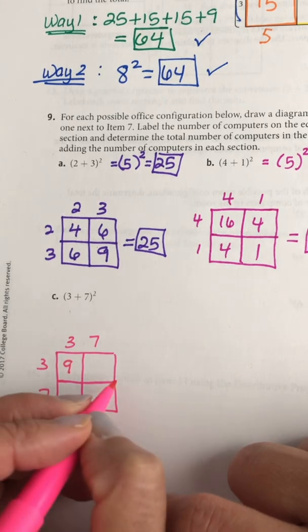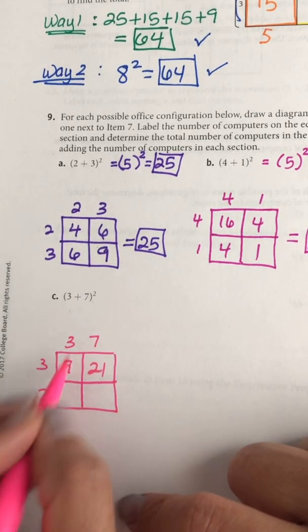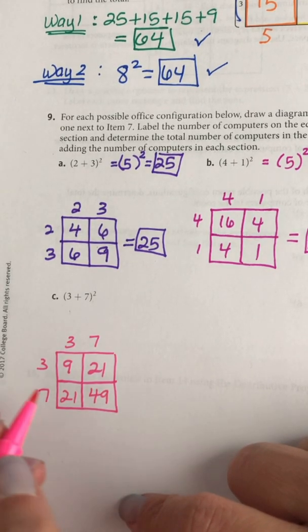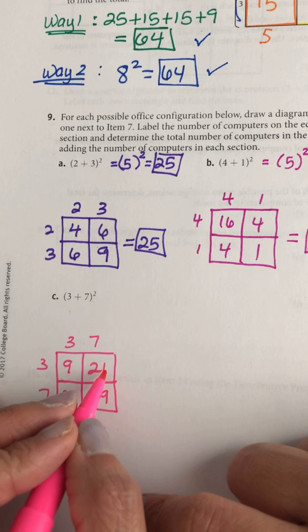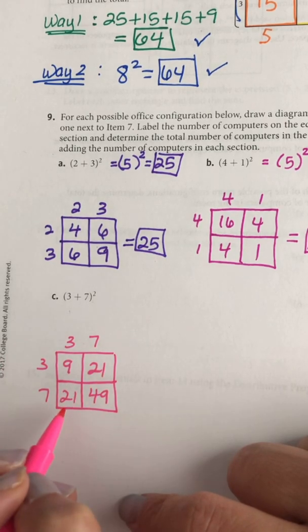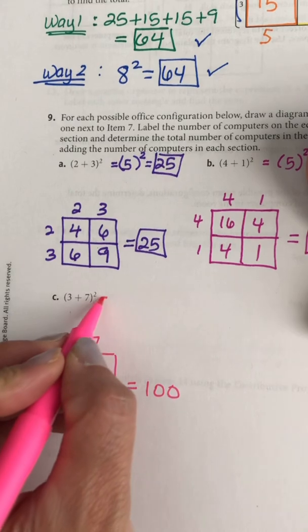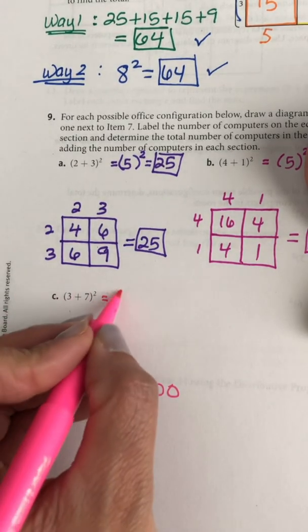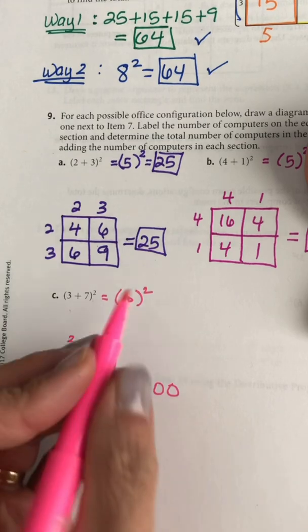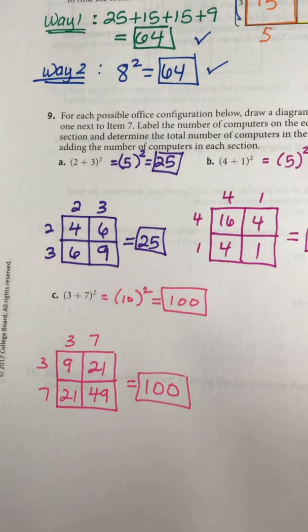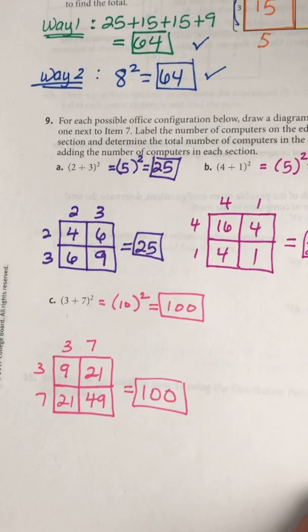3 times 3 is 9. 7 times 3 is 21. 3 times 7 is 21. 7 times 7 is 49. Let's see, 49 plus 21 is 70. 70 plus 21 is 91. 91 plus 9 is 100. And then using order of operations, 3 plus 7 is 10. 10 squared is 100. It's nice when there's multiple methods to basically double check our work and make sure we're doing this right.